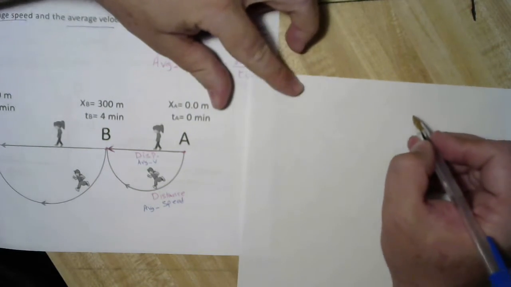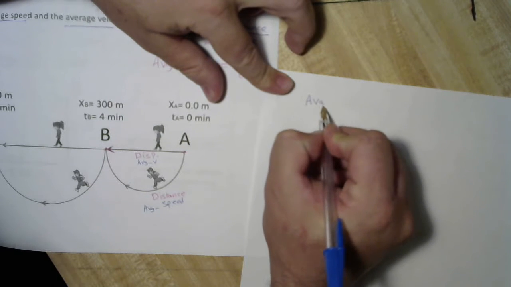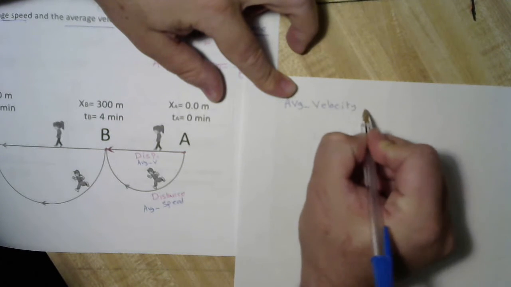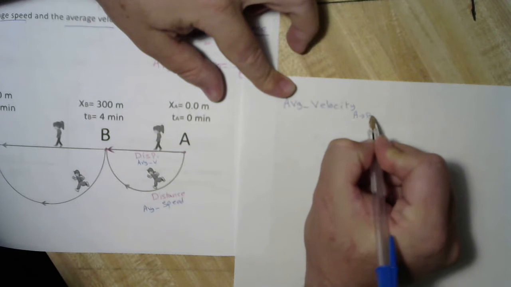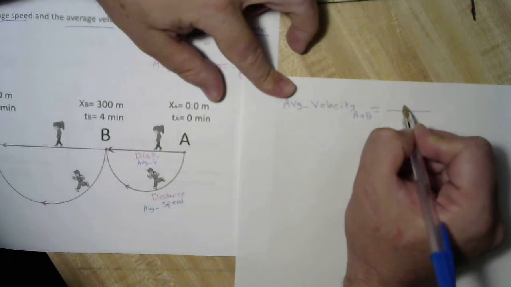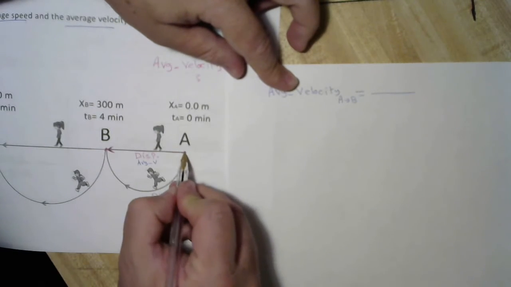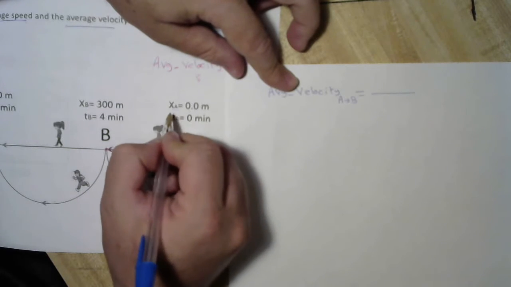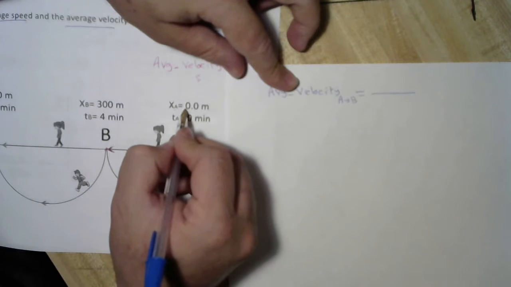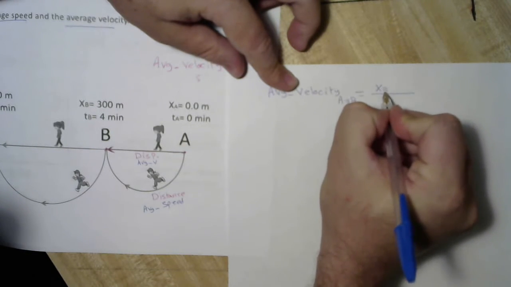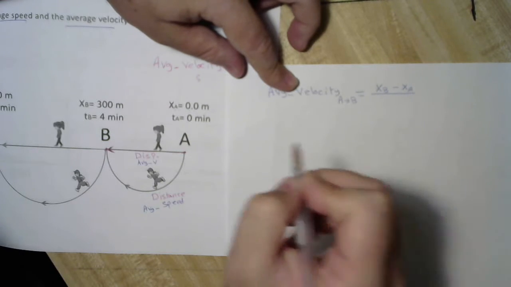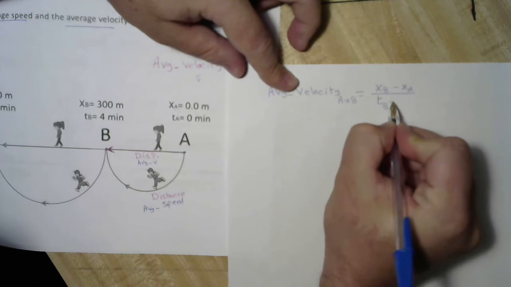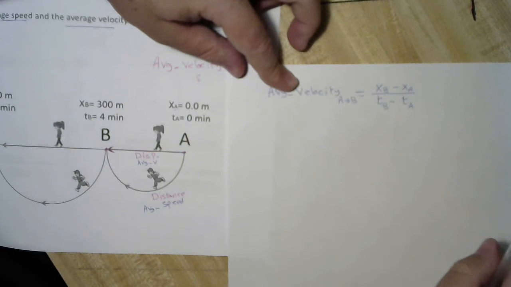Now the average velocity from A to B is equal to the displacement between them, which is XB minus XA, divided by the period of time, which is the time at point B minus the time at point A. I'm starting solving.